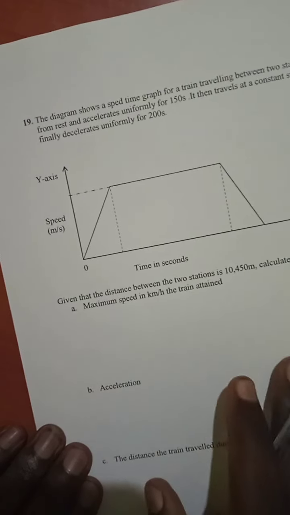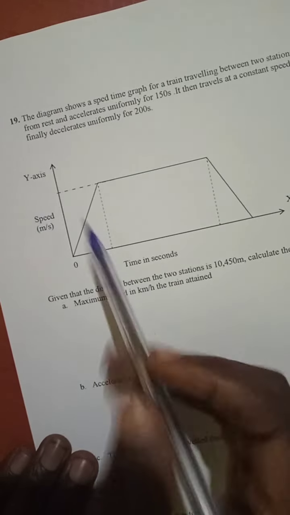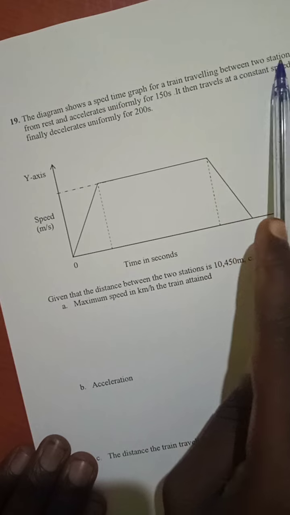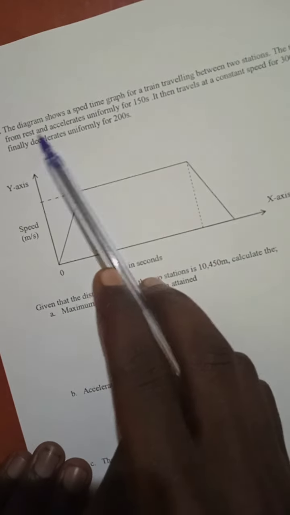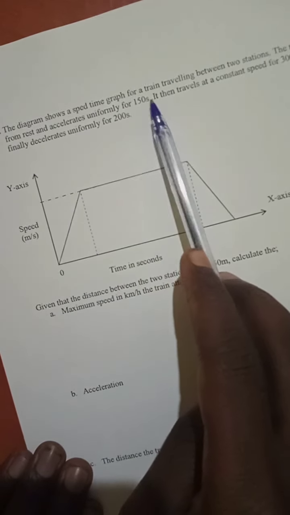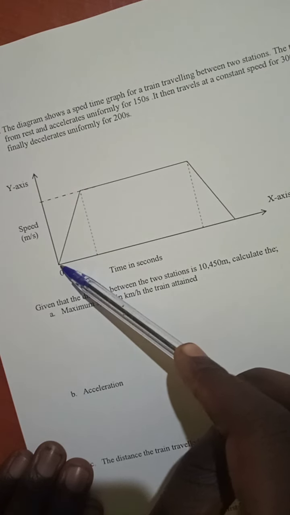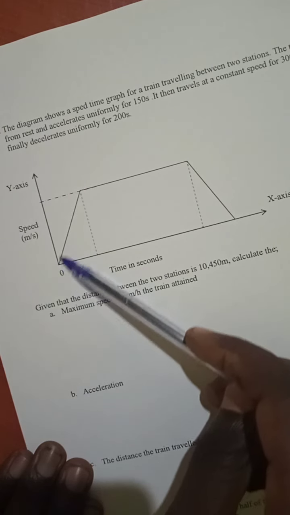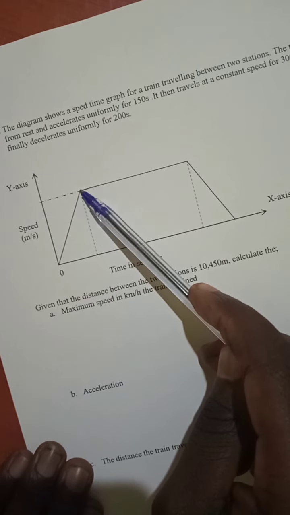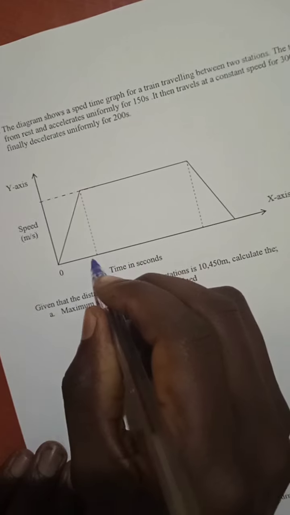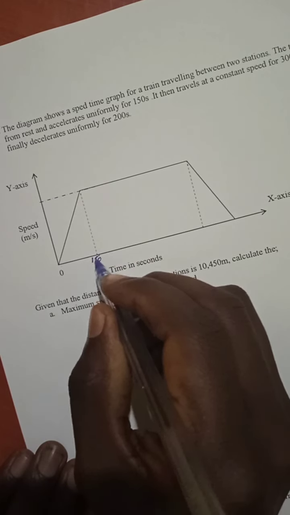The second part is the graphical analysis. We have a question where the graph shows the speed-time graph for a train traveling between two stations. The train starts from rest and accelerates uniformly for 150 seconds. Starting from rest means it is not moving, so the speed is 0, up to this maximum speed for 150 seconds.